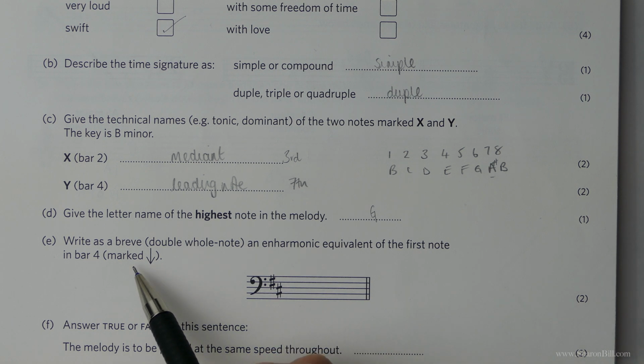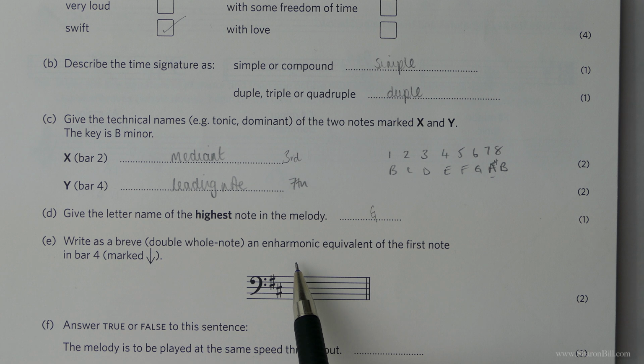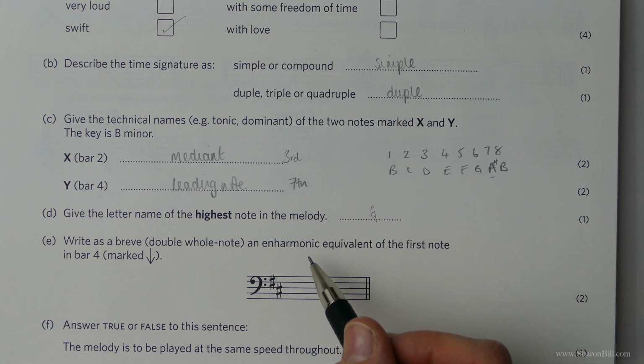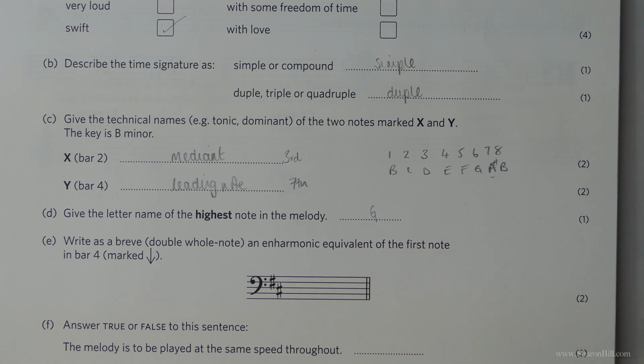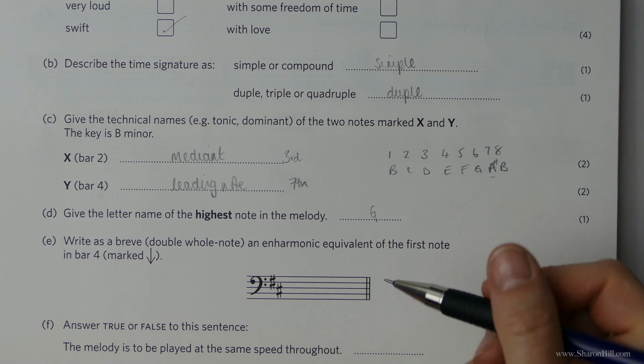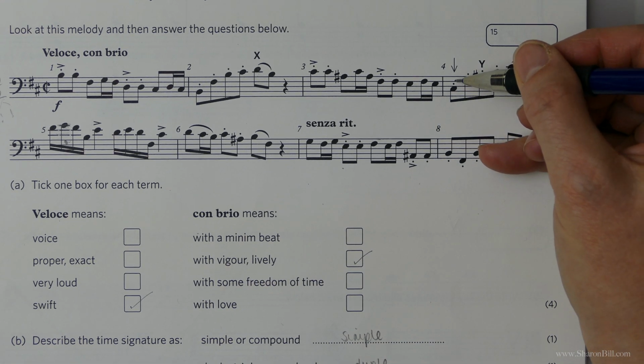So then, we're asked to write as a breve or a double whole note an enharmonic equivalent. So it's a note that will sound the same pitch but is written with a different note name, of the first note in bar 4, marked with a little arrow here.